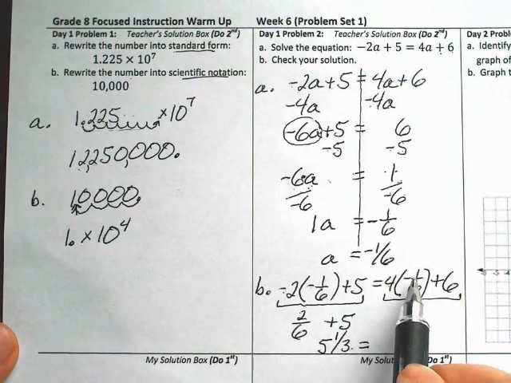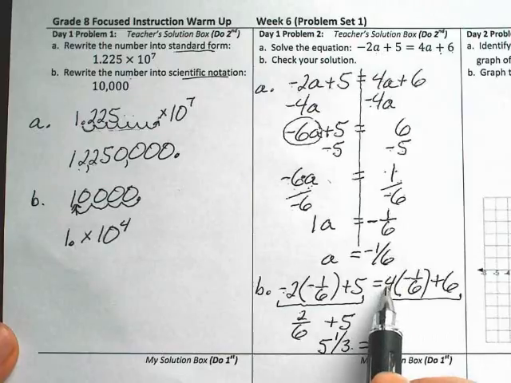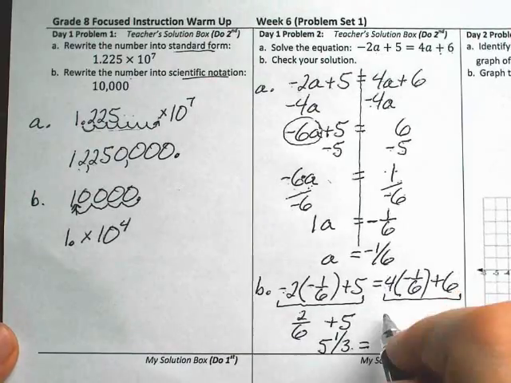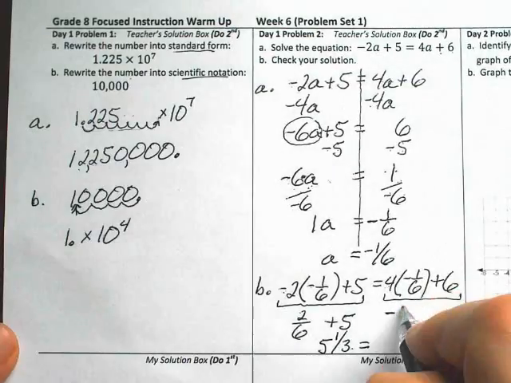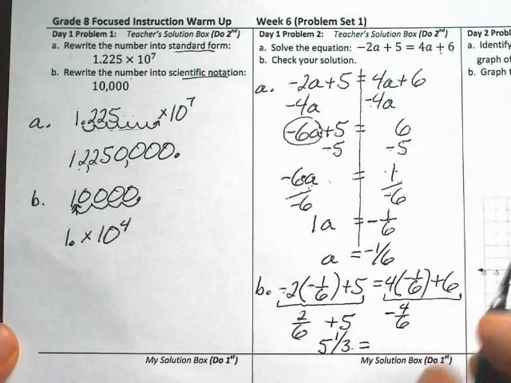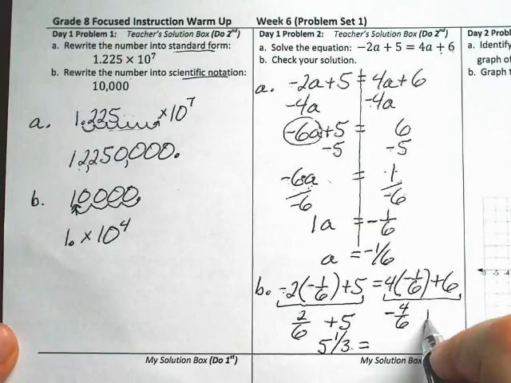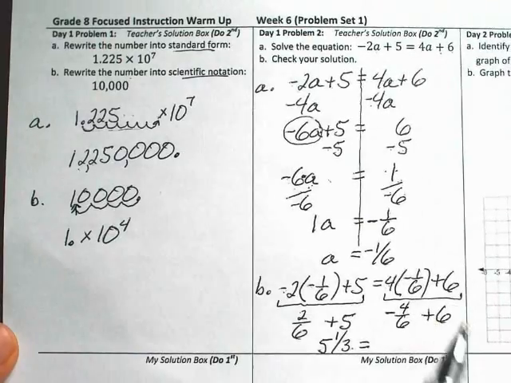4 times negative 1/6, positive times a negative makes negative, and 4 times 1 is 4 over 6, and then here's the plus 6 brought down. Okay.